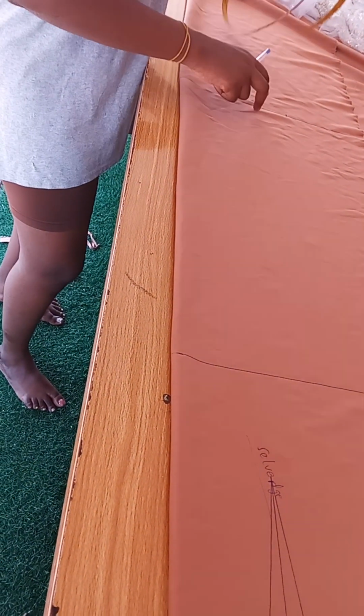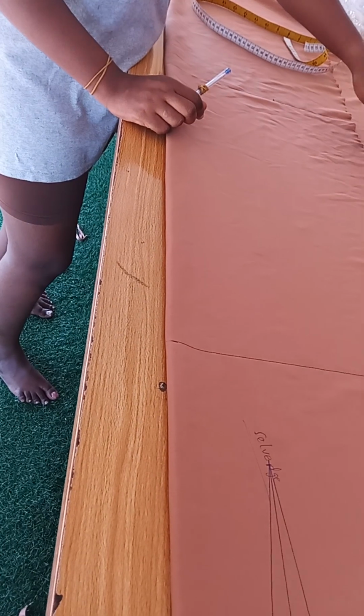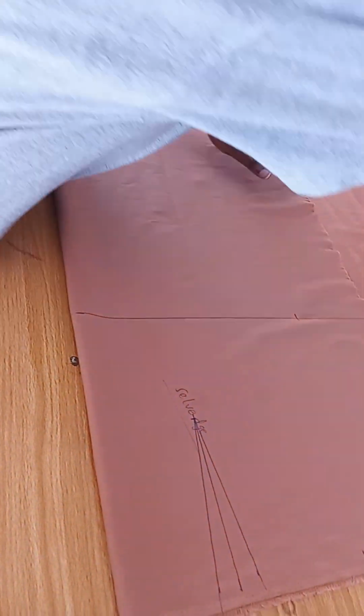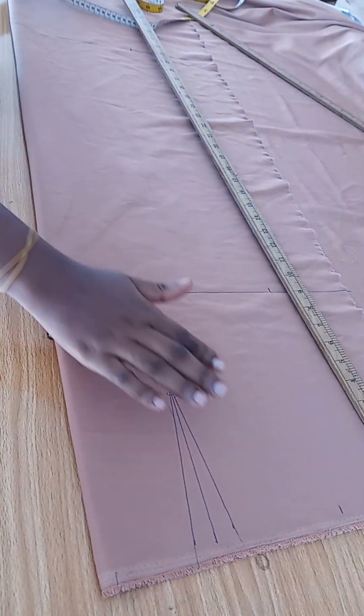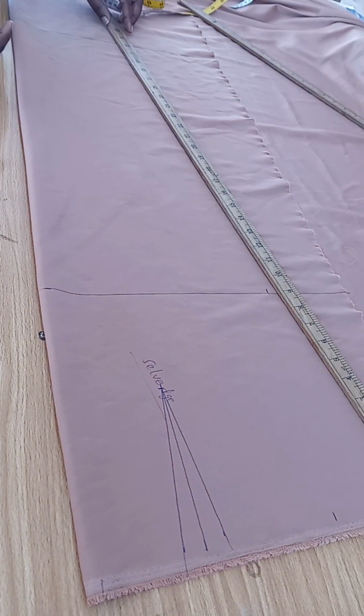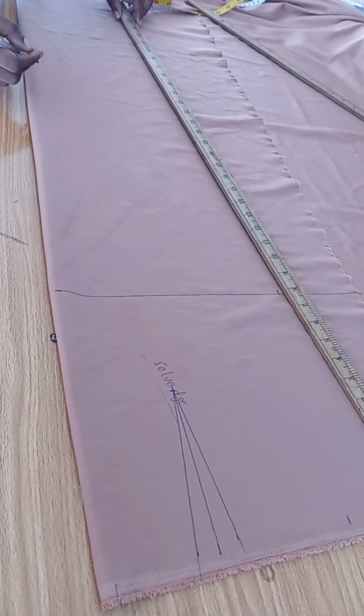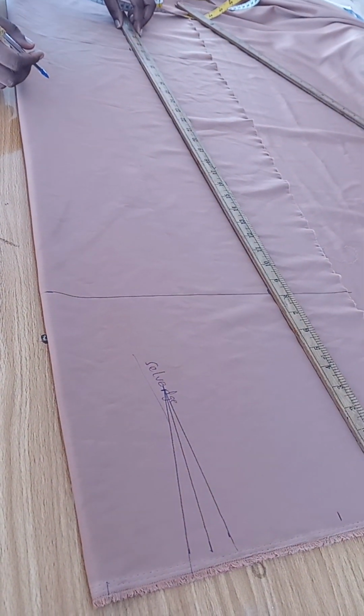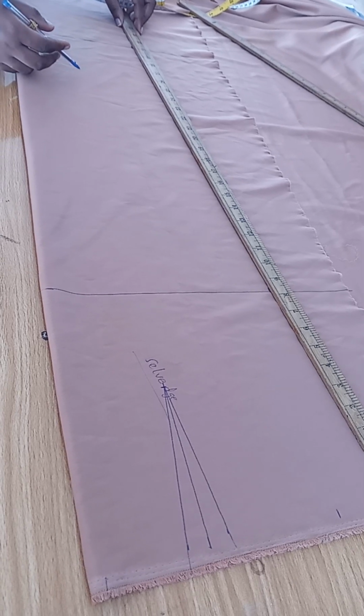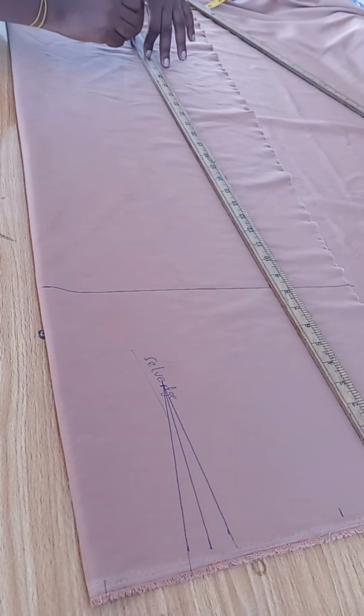Okay. So from here, I think that's a long way. So I'm just gonna join that.